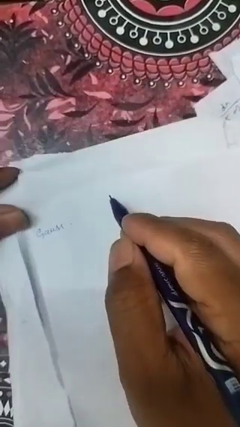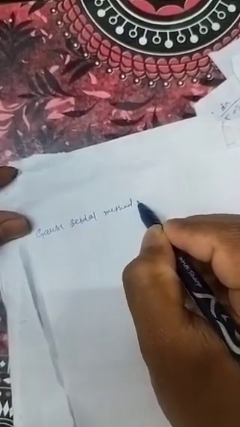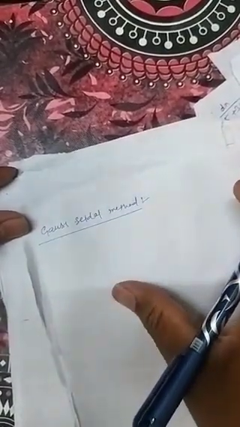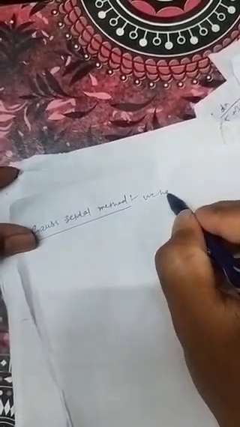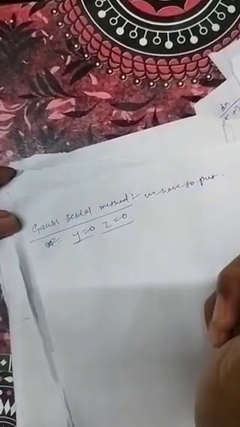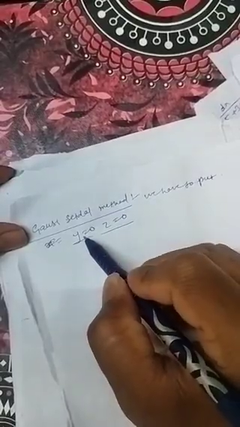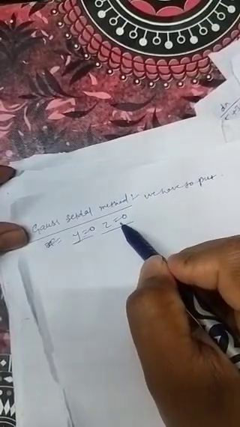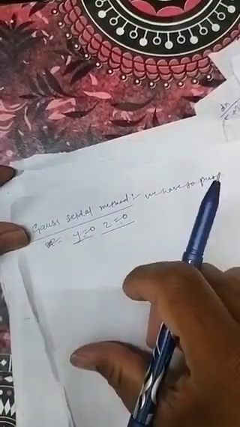Next method is the Gauss-Seidel method. In the Gauss-Seidel method, we have to put y equal to 0 and z equal to 0 to calculate the respective iterations.